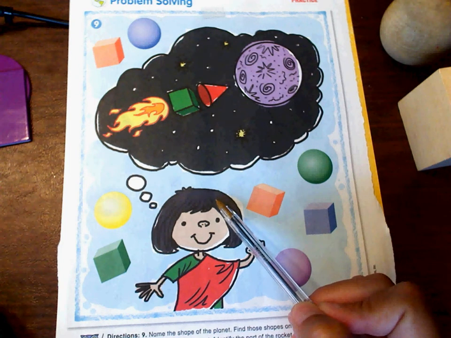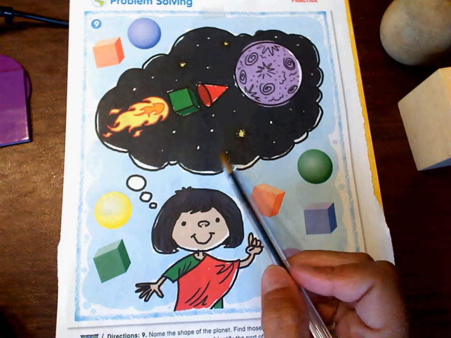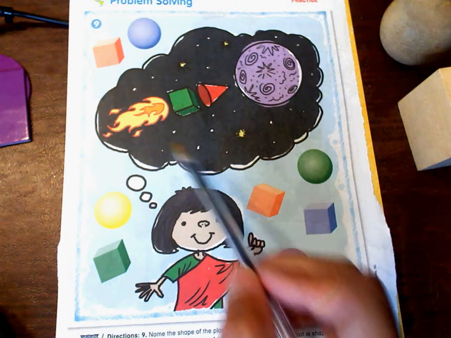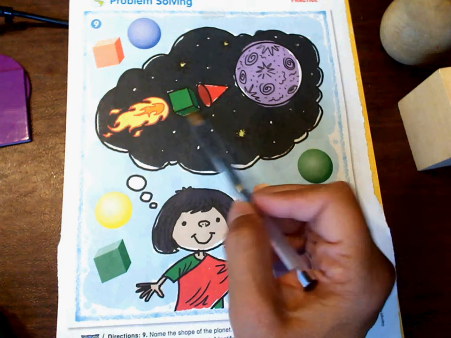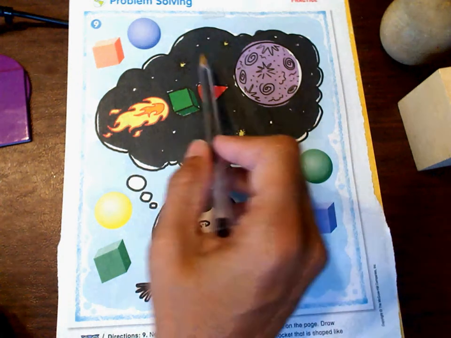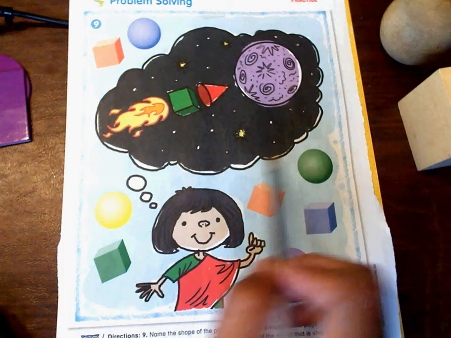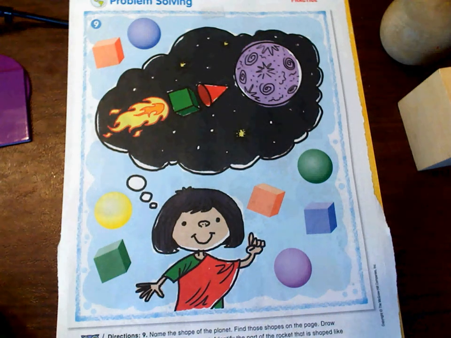And so what we're going to do is work with this picture here. It kind of looks like a picture of outer space. So this looks like a planet. This looks like a rocket ship with some fire coming out of it. And you can tell that they're way high up in the sky because the sky is black with stars in it. So what you're going to do is look at the planet.